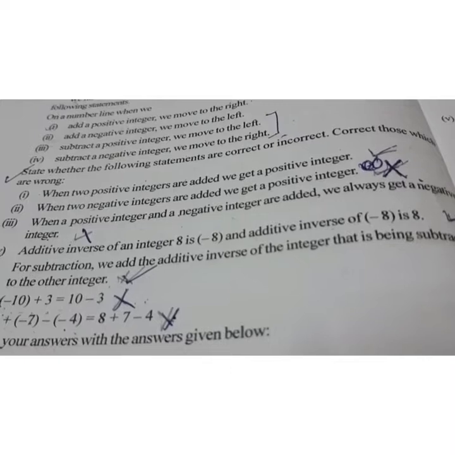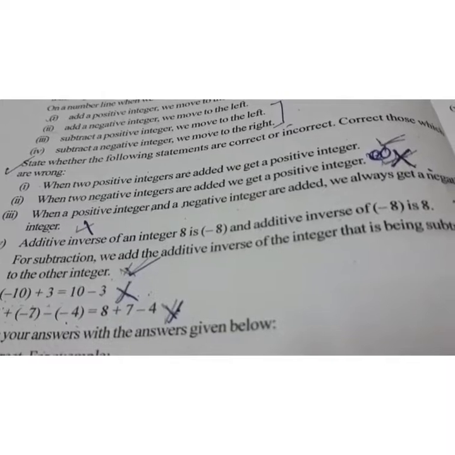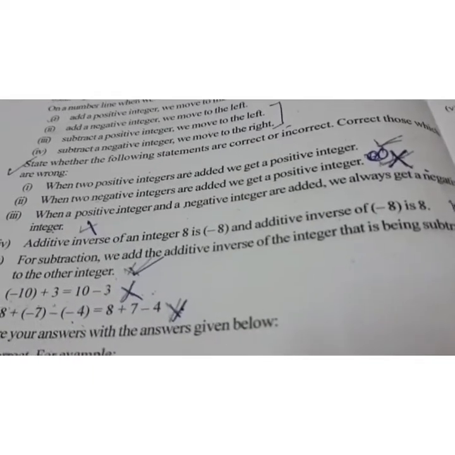That is, 8 plus minus 8 is equal to 0. So always the sum of the additive inverses is 0. So that way we have to see what the additive inverse is. If the integer is positive, then its inverse will be negative, and if the integer is negative, then its inverse will be a positive integer. For subtraction, we add the additive inverse of the integer that is being subtracted to the other integer.